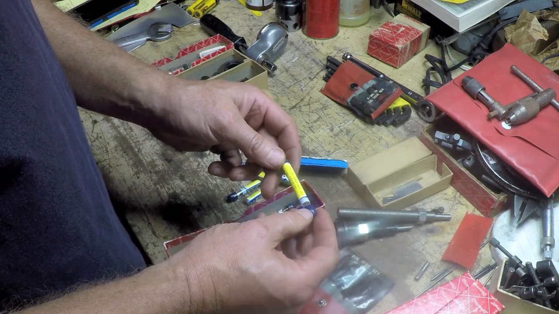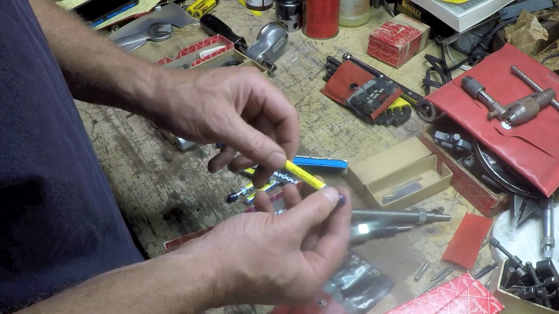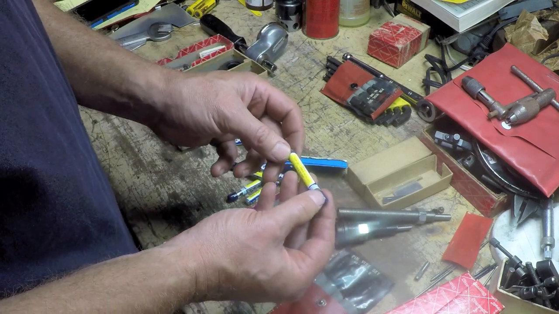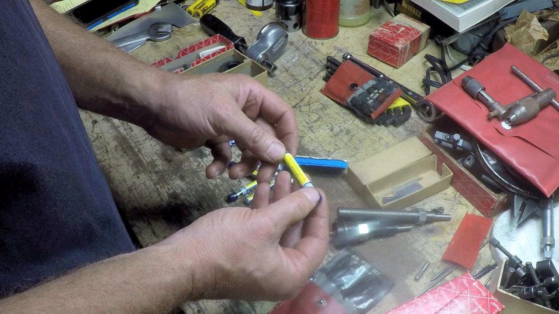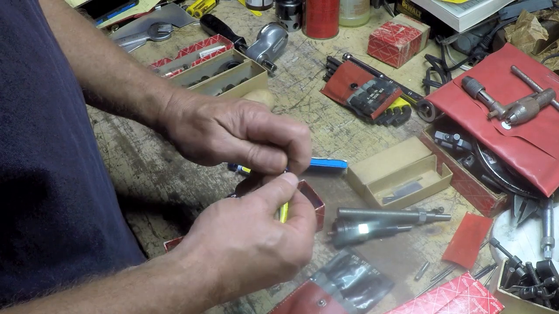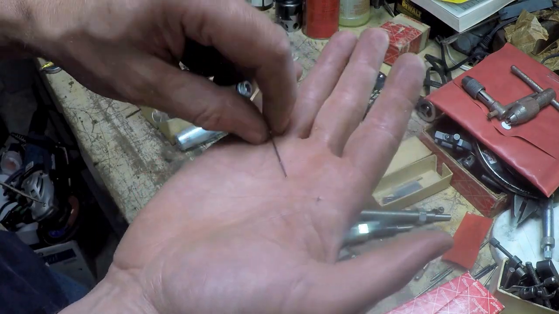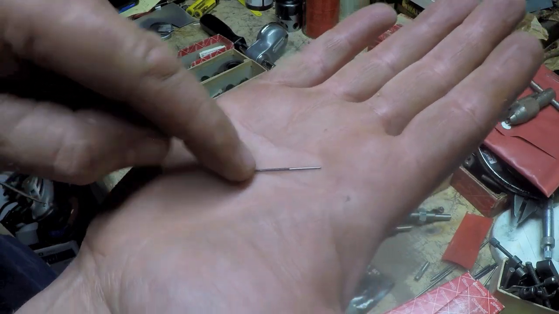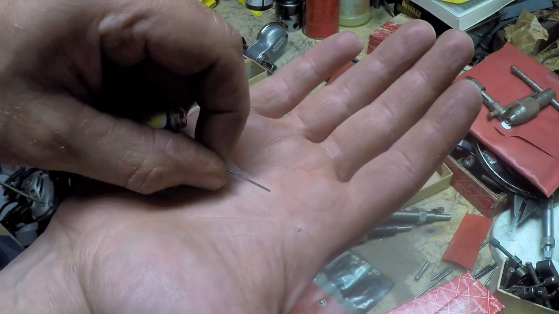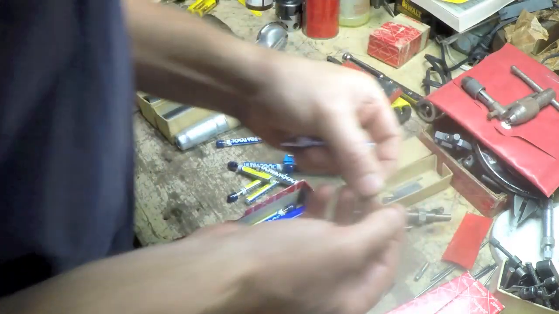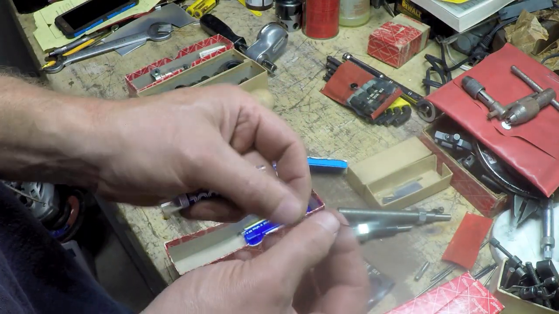So these are tiny carbide drills. I mean real tiny. This one here is a 1mm carbide micro drill. So that, believe it or not, ladies and gentlemen, is a drill. Must be for drilling really thin material too.